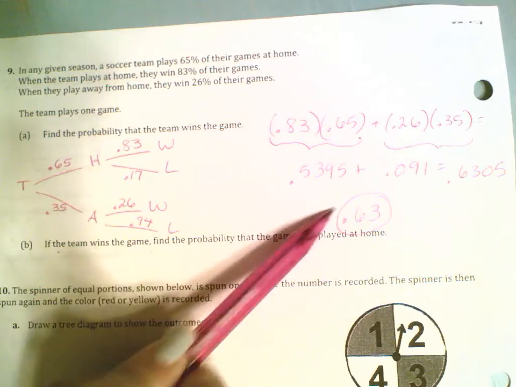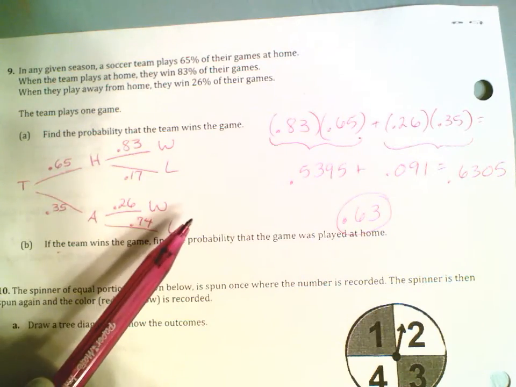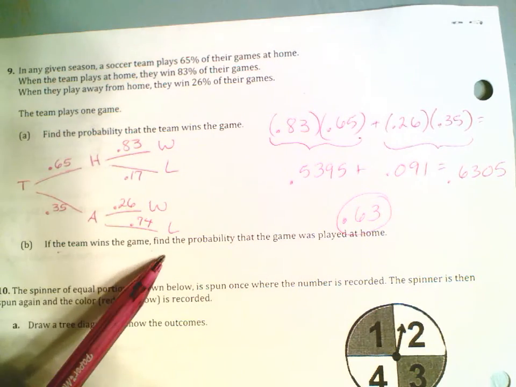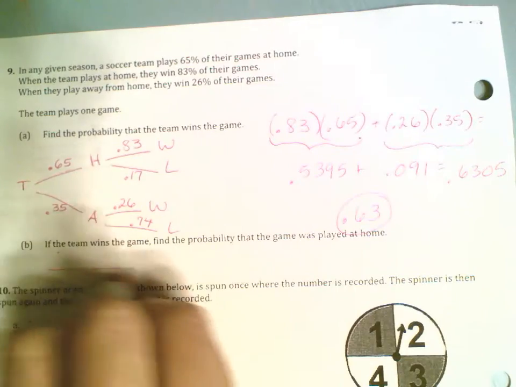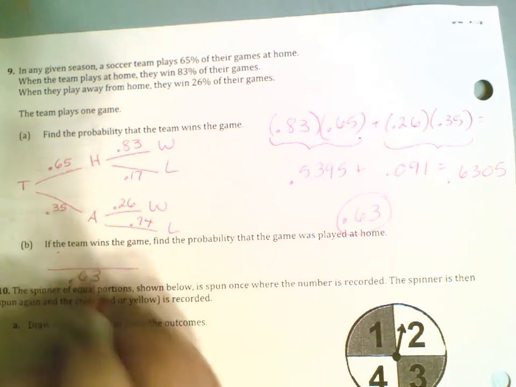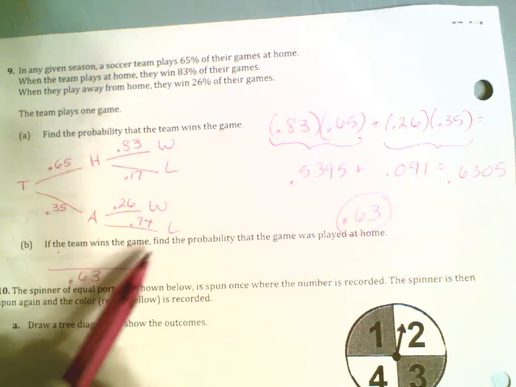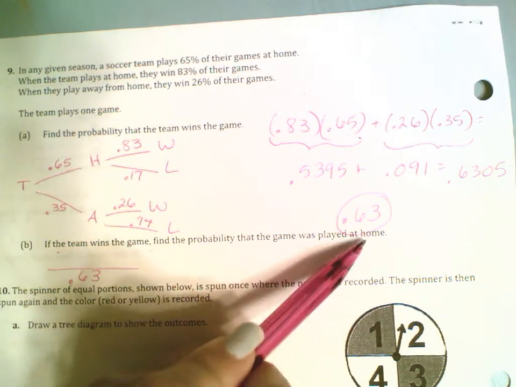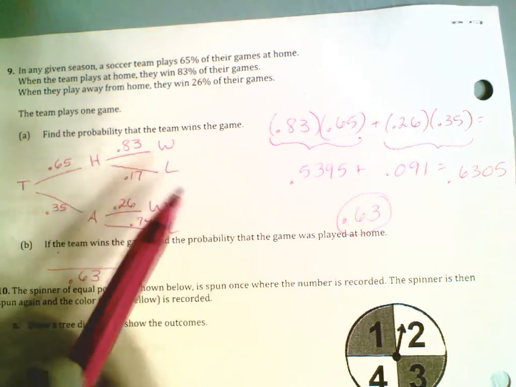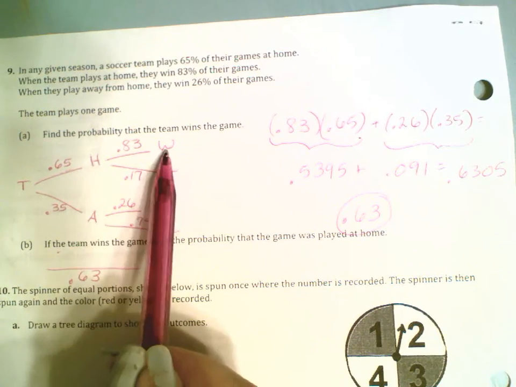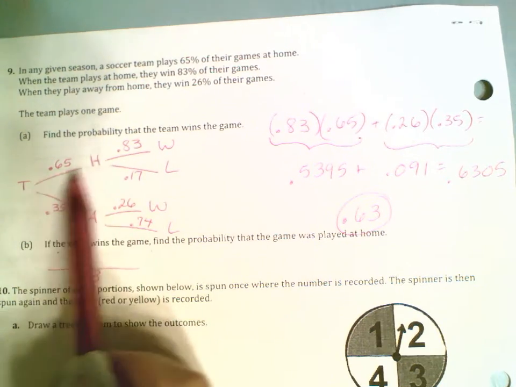Whatever our given statement is going to be in the denominator, because that's all we're looking at. We're only looking at the wins. So I'll put 0.63 in the denominator, and in the numerator will be the probability that the game was played at home. Again, we're only looking at the wins. So if I look at my home, the wins, I'm just going to multiply these together.